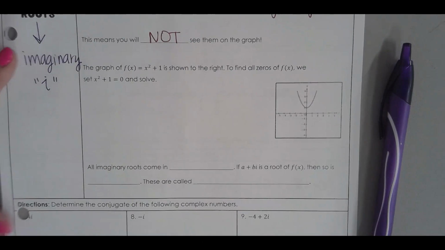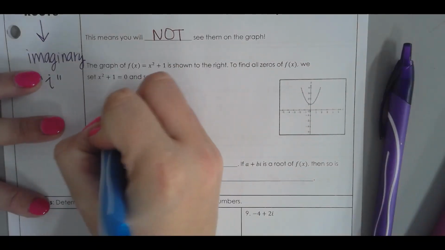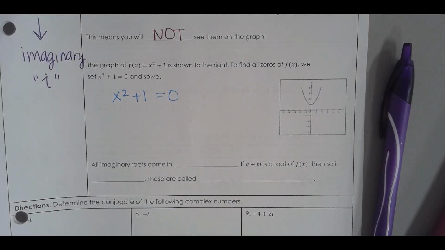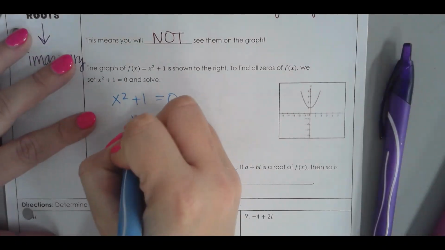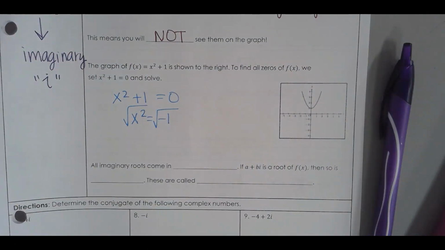But if I tried to take this equation, x squared plus 1, and set it equal to 0, and I tried to solve that, so setting our equations equal to 0 is how we solve quadratics. That means finding the x-intercepts. We did that in Algebra 2. We factored. We did the quadratic formula, okay? So you would subtract 1, and then you go to take the square root. But you can't do that. It's imaginary. So if you see i's, imaginary numbers, okay.